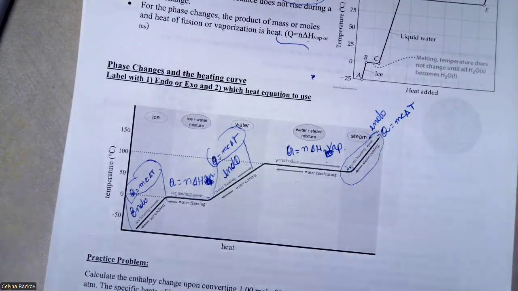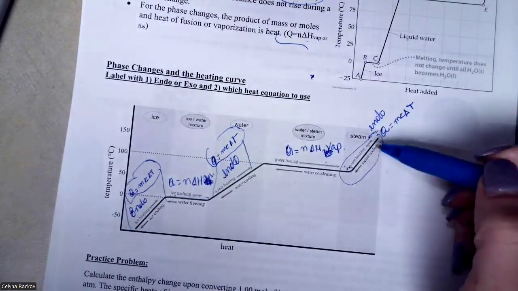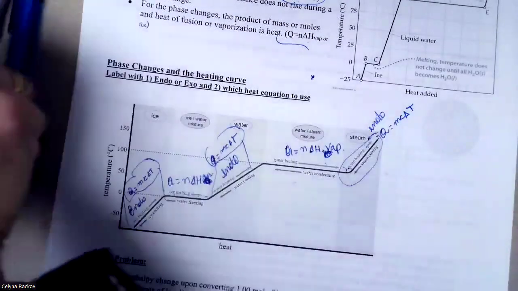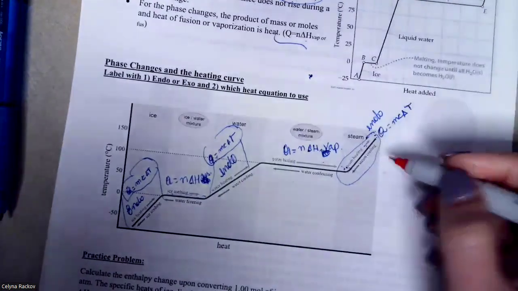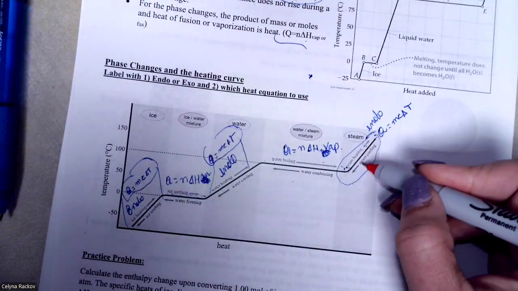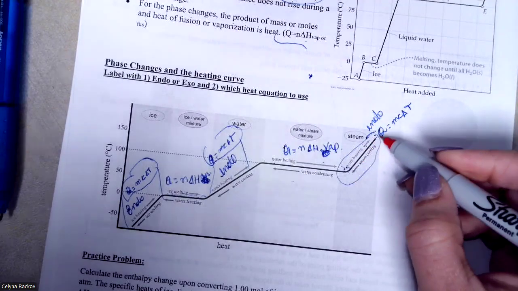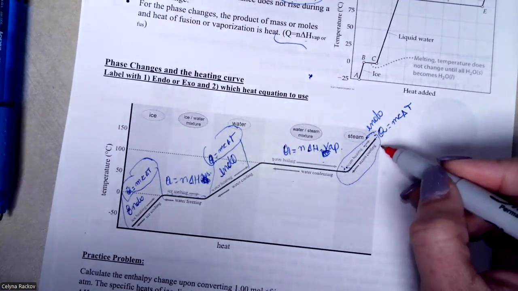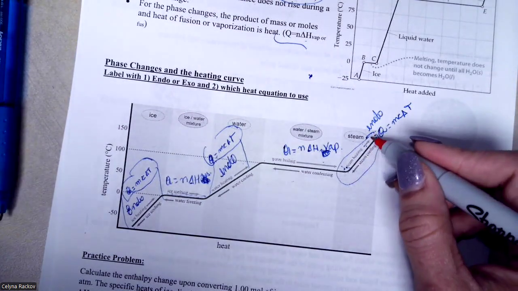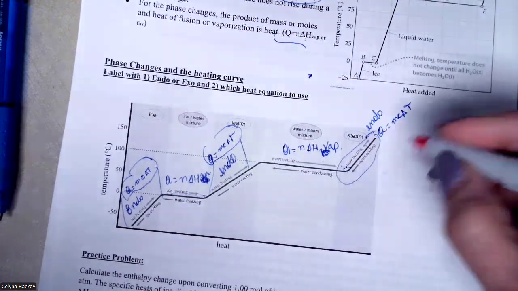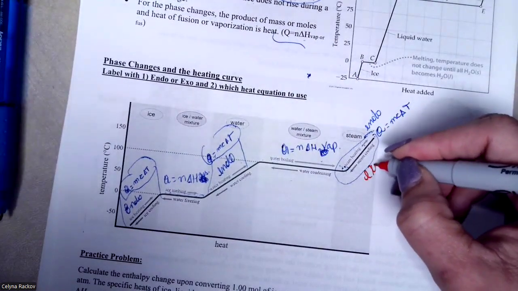Right, now let's go backwards. Let's go down here. So here, steam cooling, the temperature is decreasing, so the heat is decreasing here. So here you have what? Endo or exothermic process? You have exo, right?